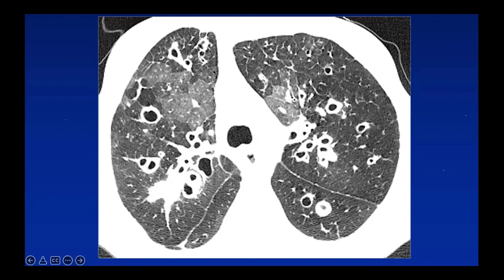On an inspiratory view, this is not air trapping. This is a decreased blood flow. Even in an airways disease like cystic fibrosis, this is not air trapping on an inspiratory view. That's decreased blood, shunting of blood away.